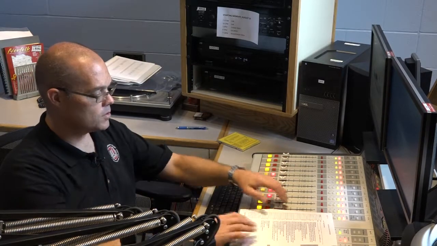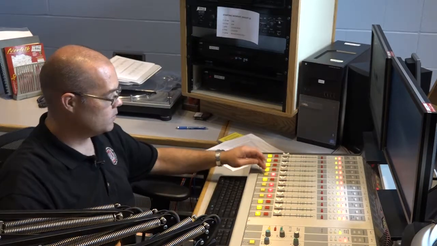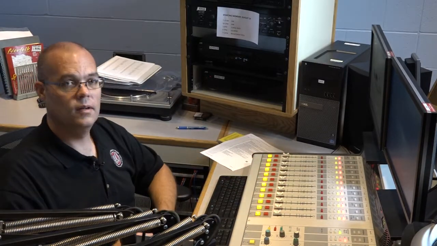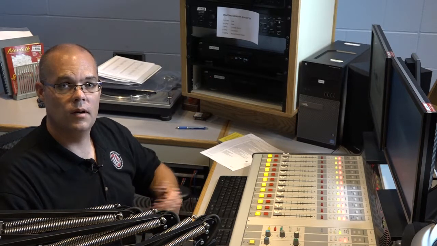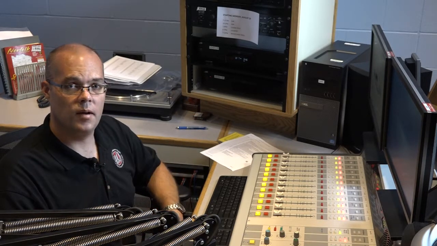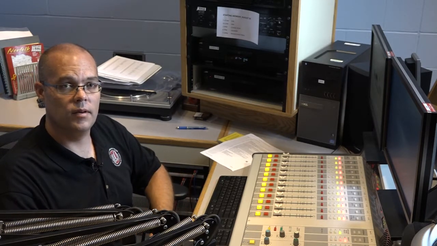Don't forget to close down your board. So that means that we need to make sure we have all of our faders pulled down. I'm going to turn all of my pots off. On my Adobe computer, I'm going to close all those windows down. On my CD player, I'm going to pull that out and put that CD back away so everything is cleaned up before I leave the studio.